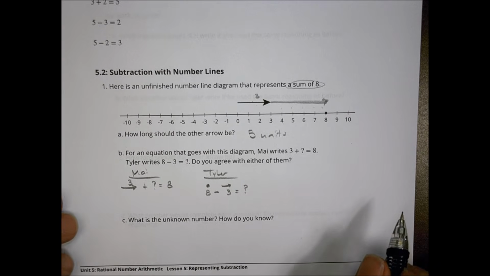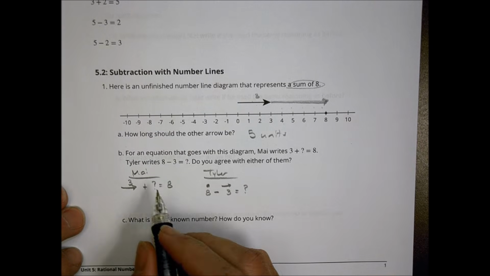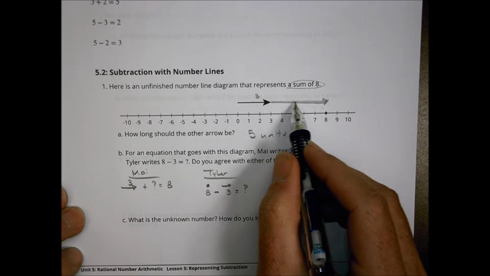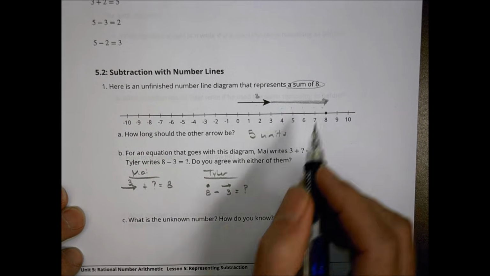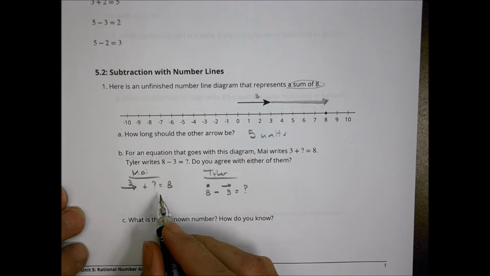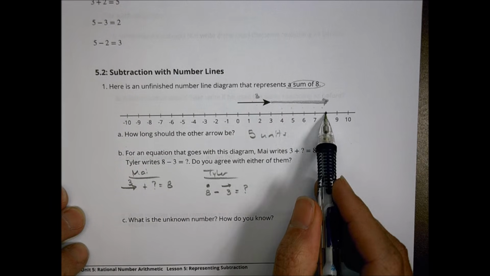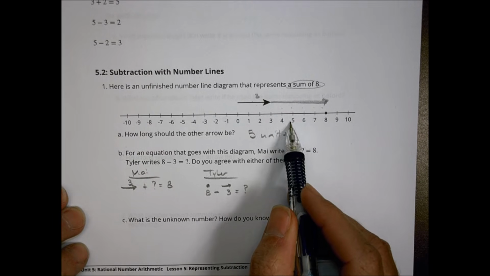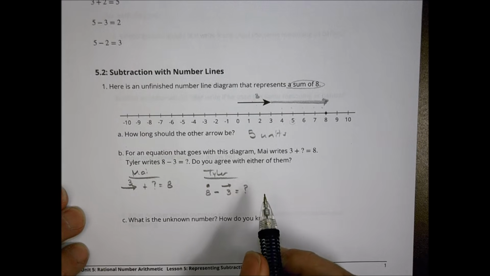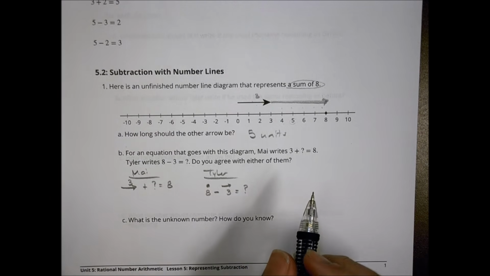All right, do you agree with either of them? Well, I would say we agree with both of them, right? Because 3 plus some missing number is going to be 8, in which case it happens to be 5. Okay, and for Tyler, he's saying that if we do 8 and we should take away the 3, okay, 1, 2, 3, it gets us to the same point of 5 in terms of a solution. They are both right in what they're saying.